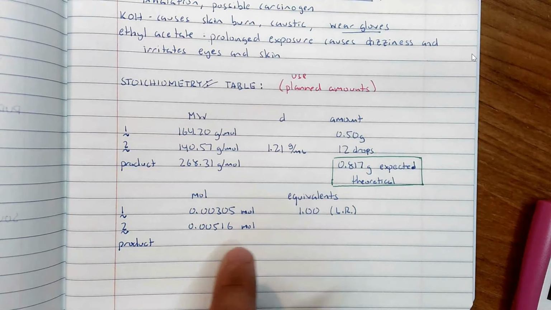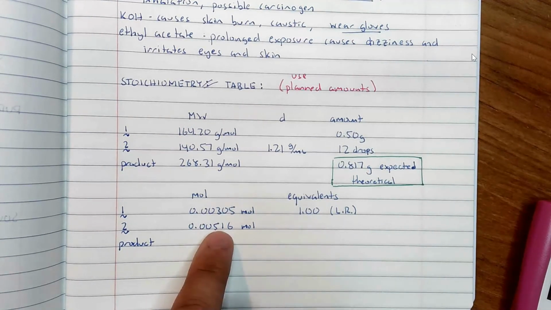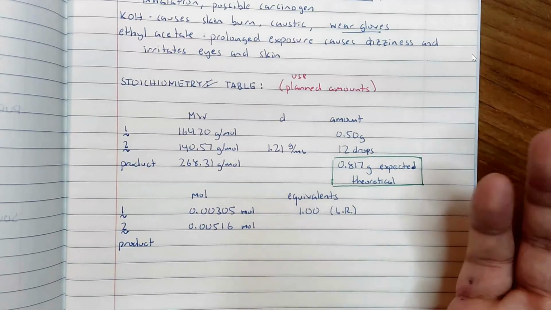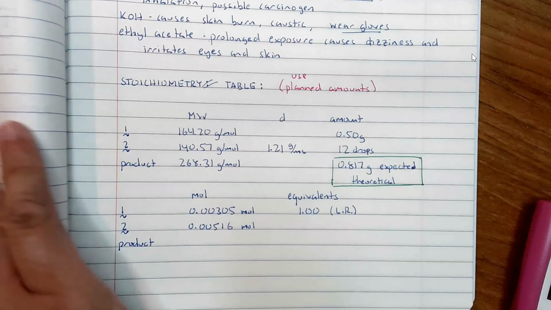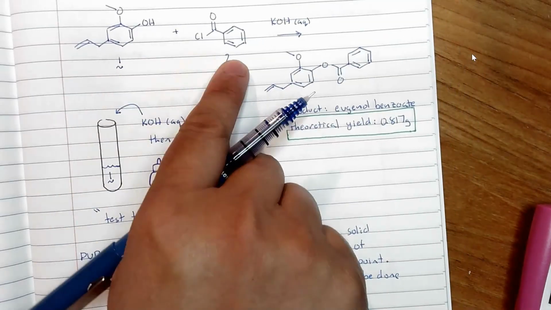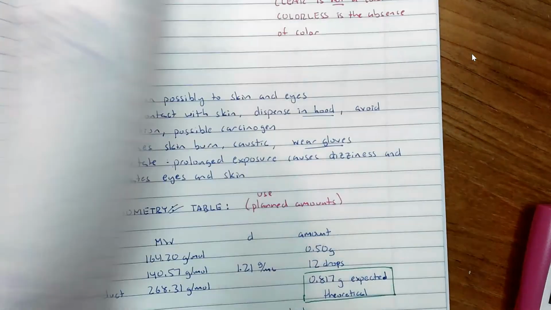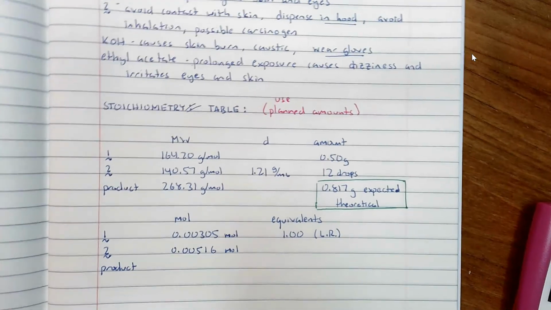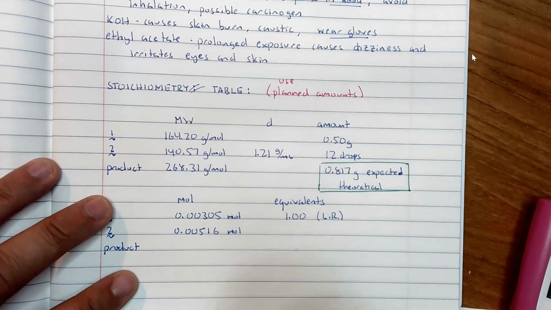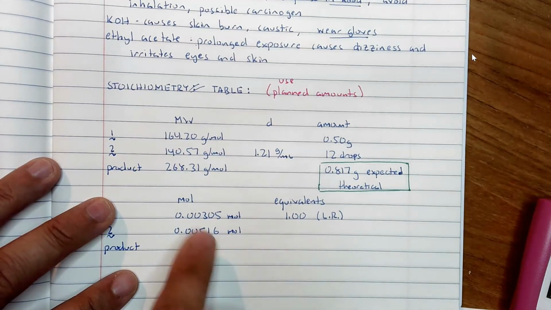So we would expect the equivalence to be larger than 1, because the amount of moles is larger. Now, that's not always going to be the case, because your ratio could be a 1-to-2, or 1-to-3. You have to do this on a case-by-case basis, but the trick is the equivalence is literally the mole ratio.